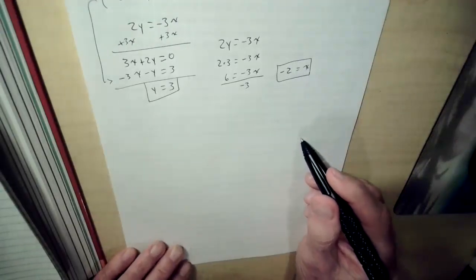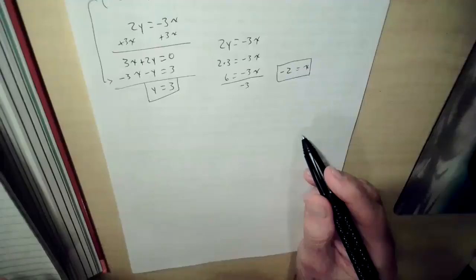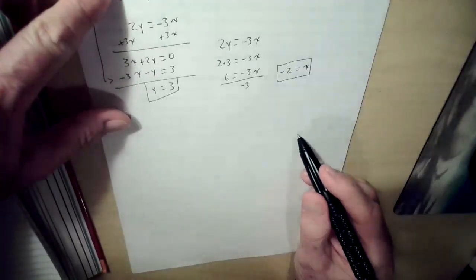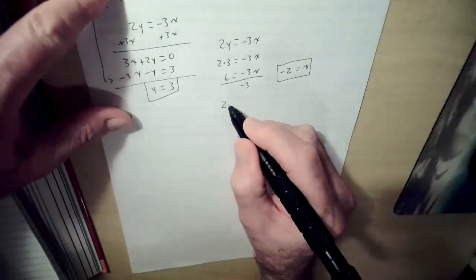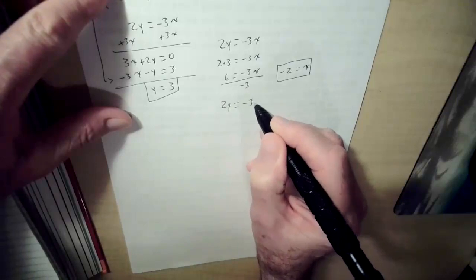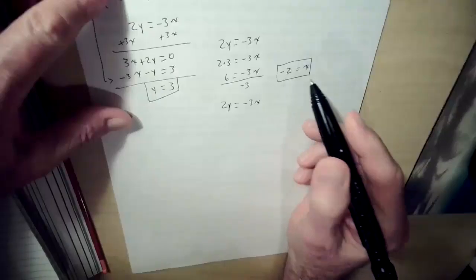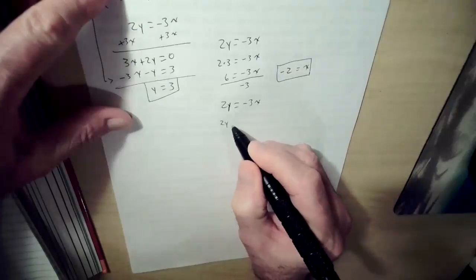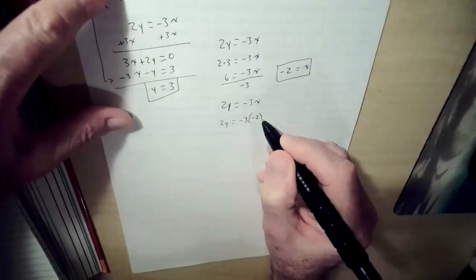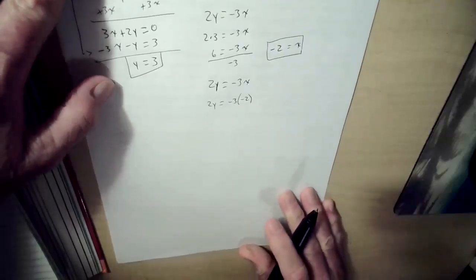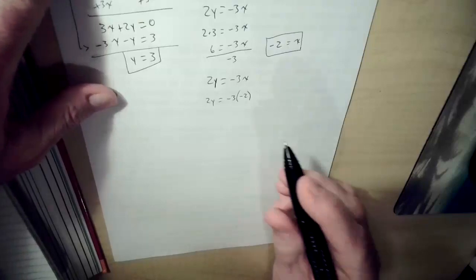Okay. Now let's plug it back in. Why don't we plug it into this top one again? 2y equals negative 3x. There's a y here. x is negative 2. So 2y equals negative 3 times negative 2. Bear with me. Am I going too fast?